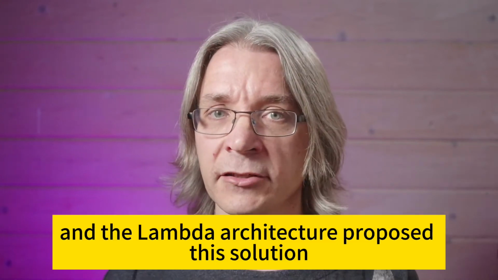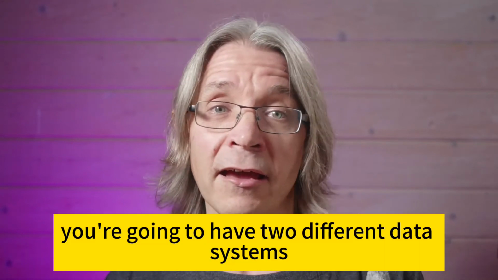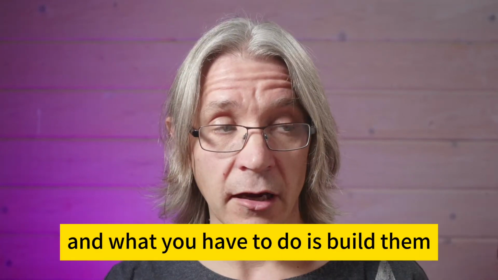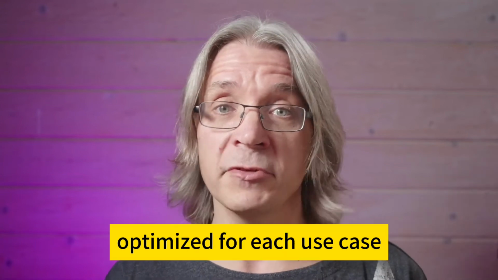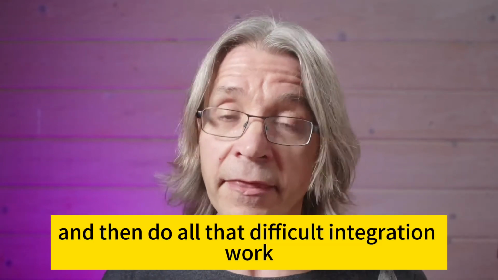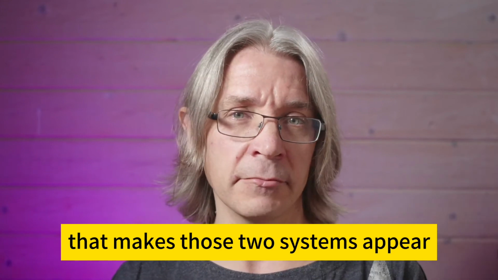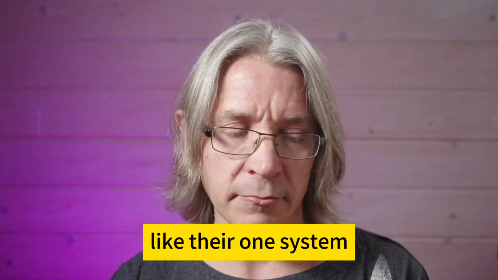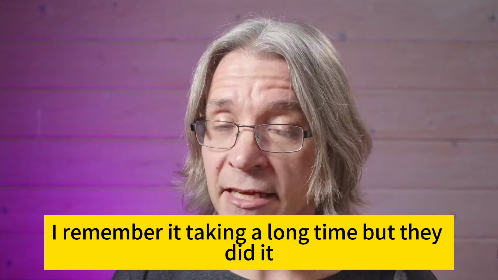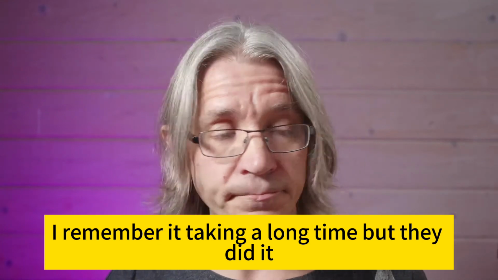And the Lambda architecture proposed this solution. Accept it. You're going to have two different data systems. What you have to do is build them optimized for each use case, and then do all that difficult integration work that makes those two systems appear like they're one system. It's very hard. I remember it taking a long time, but they did it.